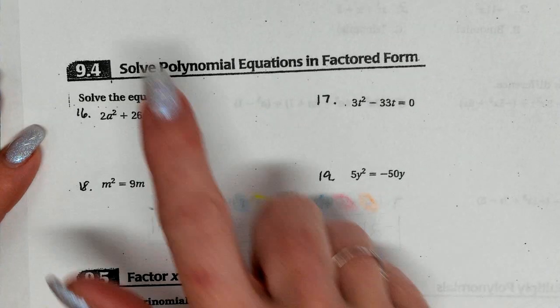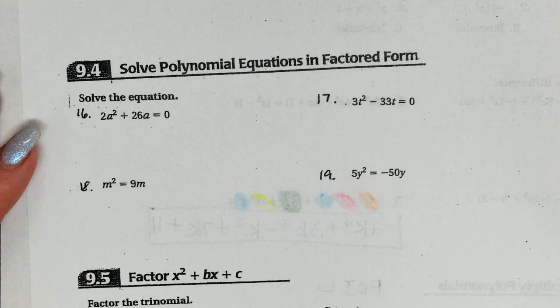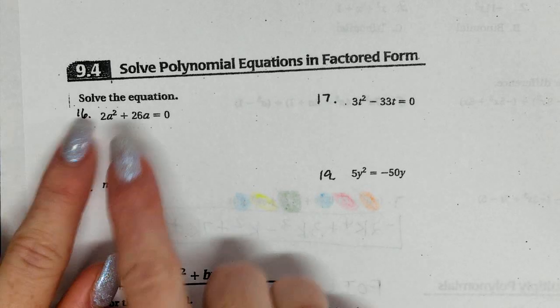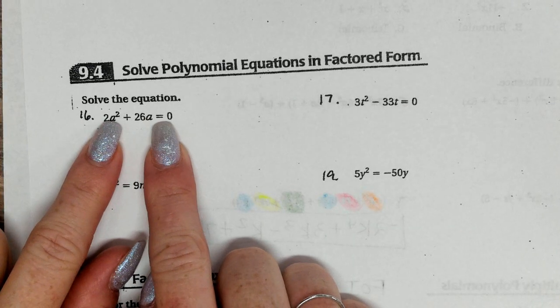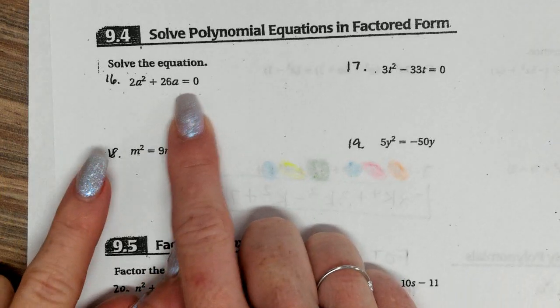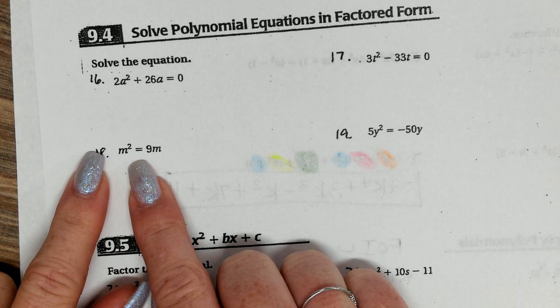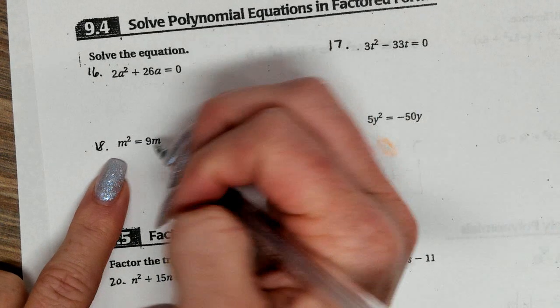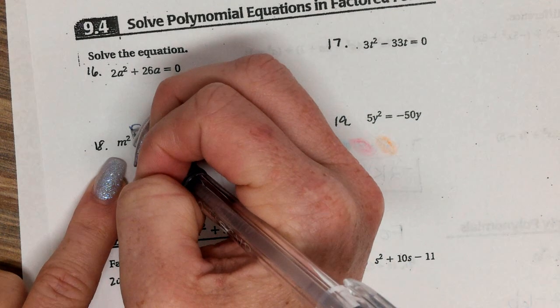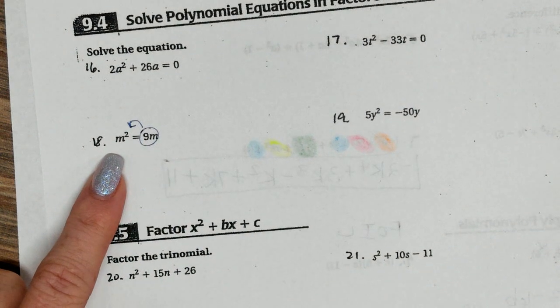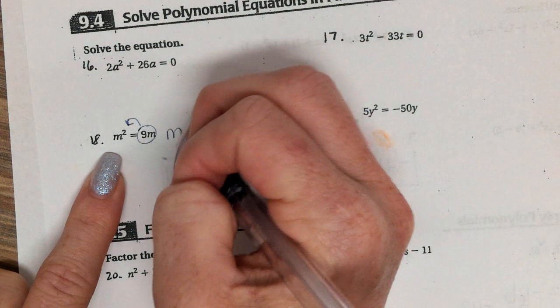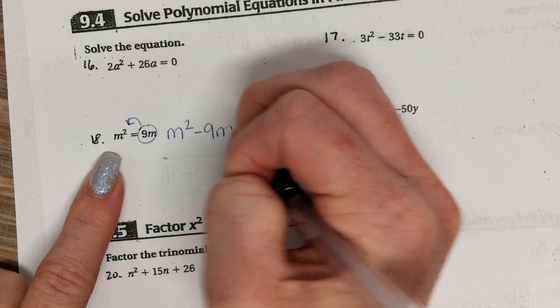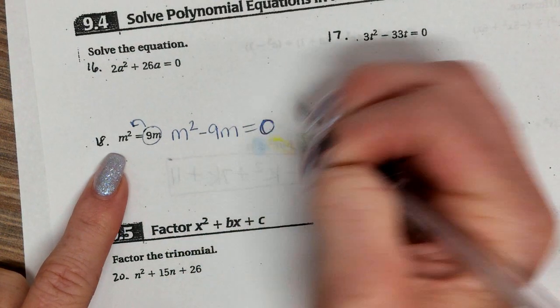16 through 19 says solve the equation. To solve a quadratic equation, you must set it equal to 0. Is number 16 set equal to 0? Yes, so it's good. Is number 18 set equal to 0? So the first thing I have to do, so we're going to do number 18 together, is move this 9m to the left by doing what? So I have m squared minus 9m equals 0. Now where can I solve these at?